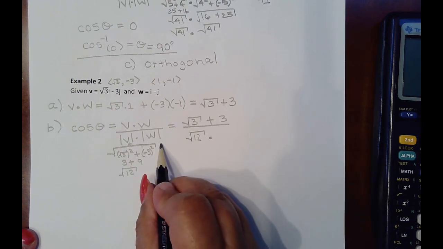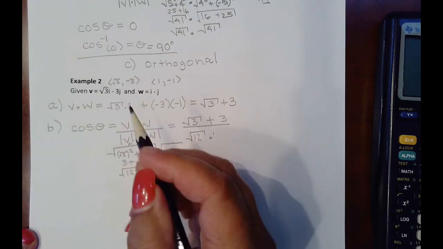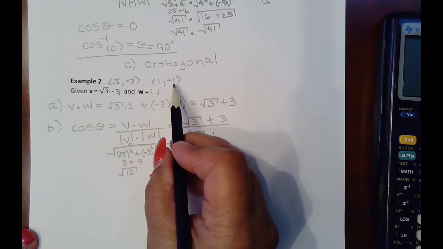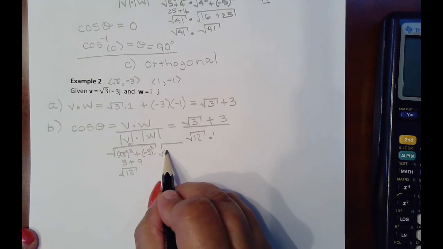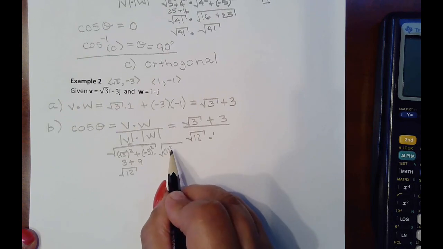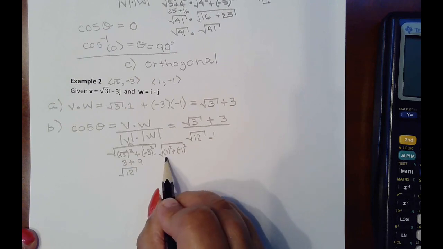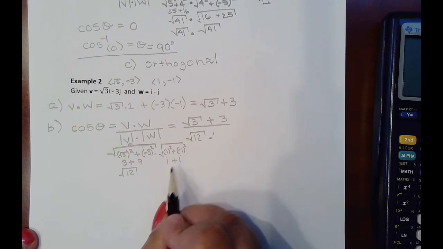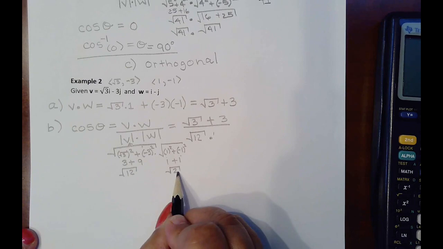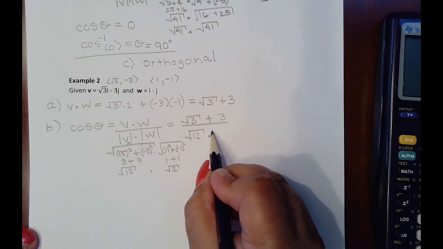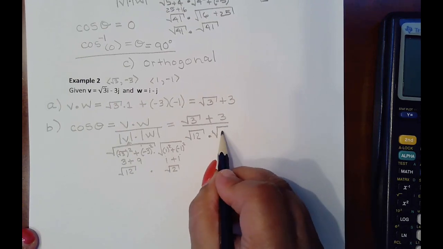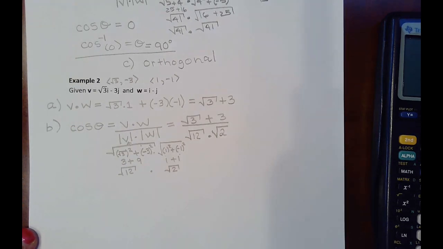So magnitude of W, let's see, what do we have for W? We have a 1 and a negative 1. So its magnitude would be 1 squared plus negative 1 squared. It'd be 1 plus 1 underneath that radical, so that radical would have a 2 underneath it. So you have one magnitude represented as square root of 12, and the other magnitude represented as square root of 2. So you're having to go all the way with this.